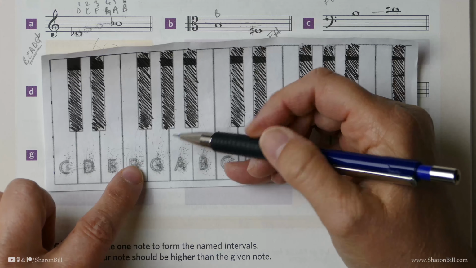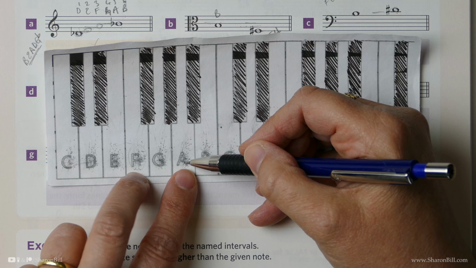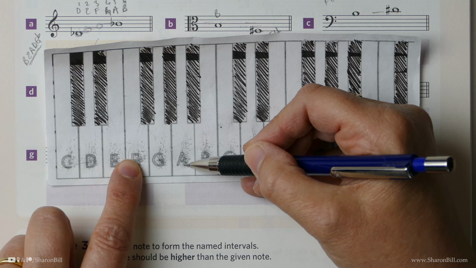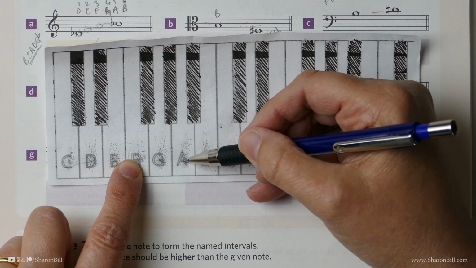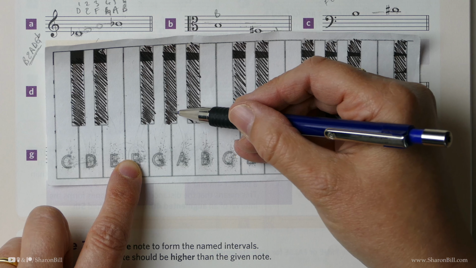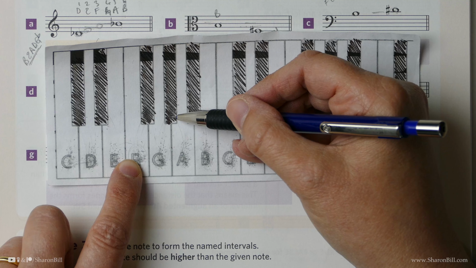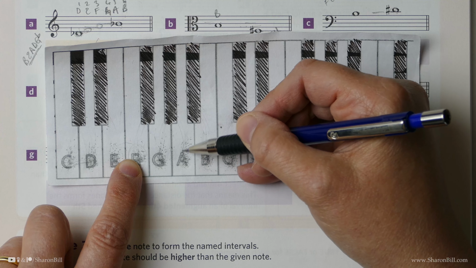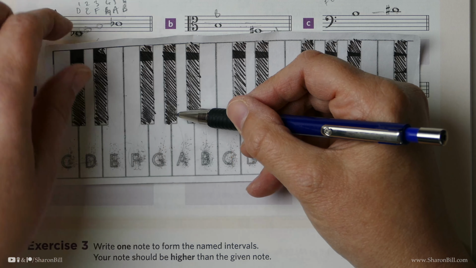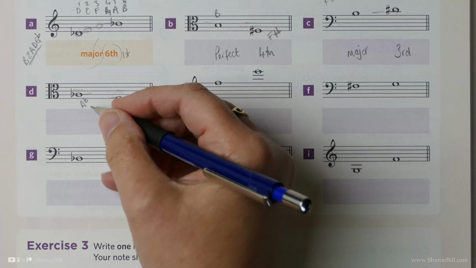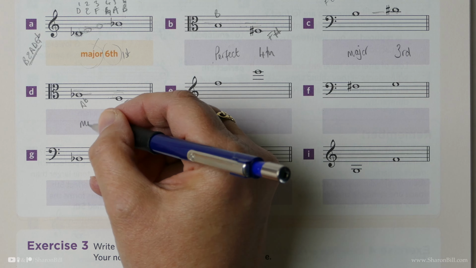So we know that F to A, F major has B flat, F to A natural would be a major third, and then we make it smaller by dropping to the A flat, and we know that F minor does have A flats. That's a minor third, major, minor. It's a minor third, it's smaller, and it's part of the minor key signature.